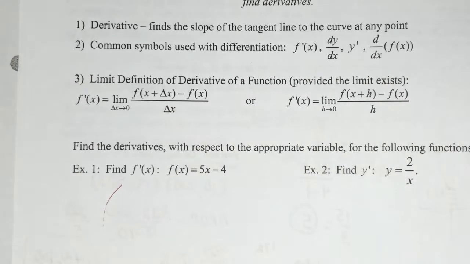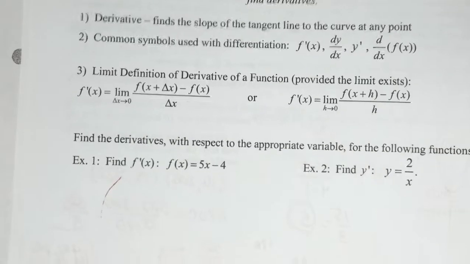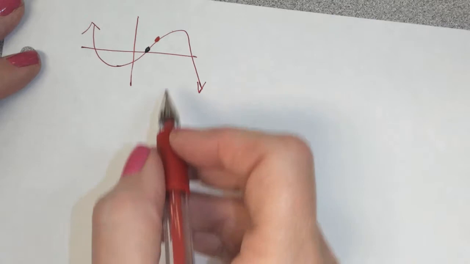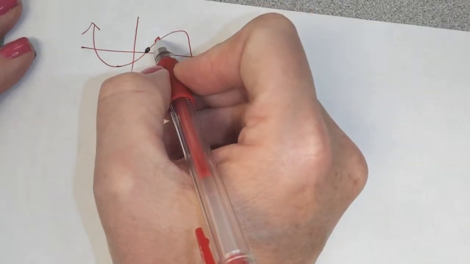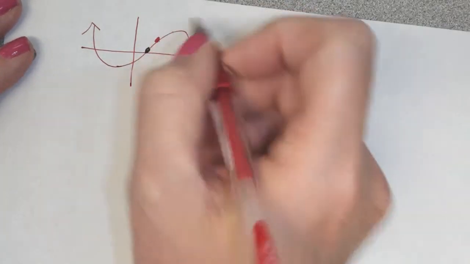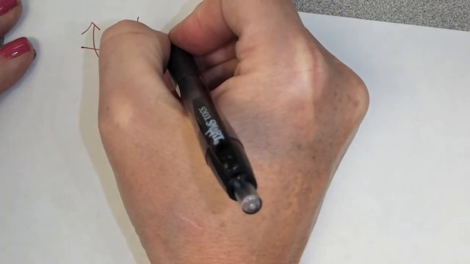So right now, that probably doesn't mean much to you. You're kind of like, what is that even doing? So let me come back over here to this piece of paper and show you. If I'm trying to find the slope right here at this red dot, I want another point that's very close to it. I'm going to pick one just like right there that's even closer than the other one.